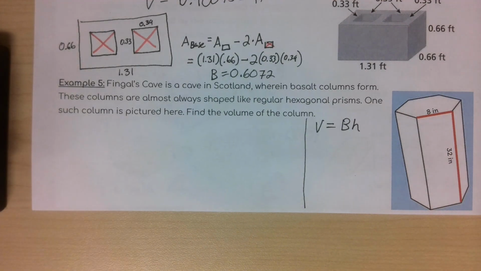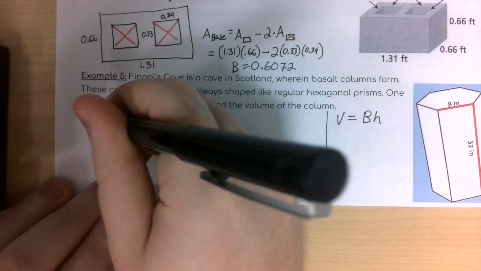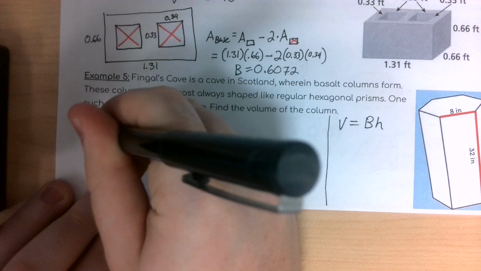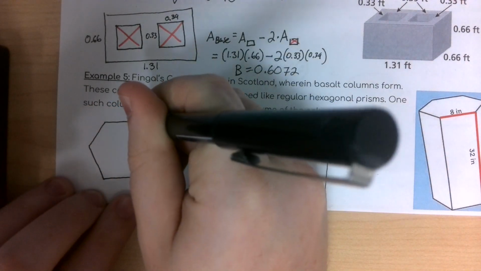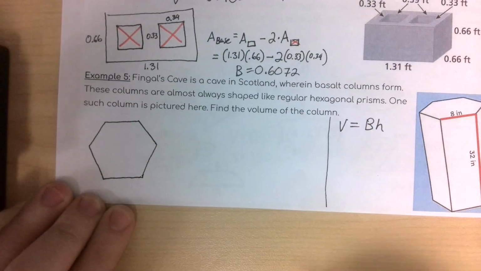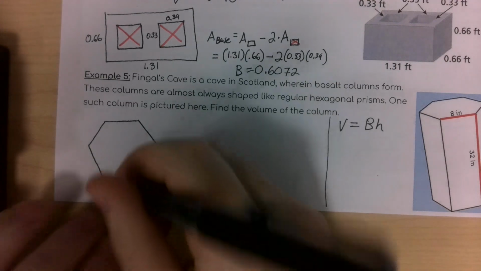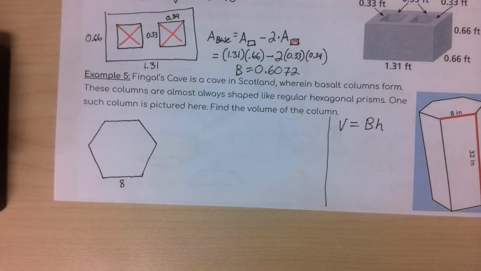So let's see what we can do. My recommendation is, when finding the base, drawing out the base is a great way to examine it more closely. In this case, it's a hexagonal prism. Our base is a hexagon. And it looks like we're given a side measure of 8. How do we find the area of this?